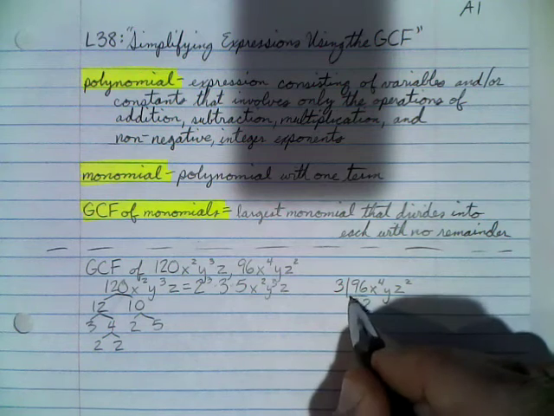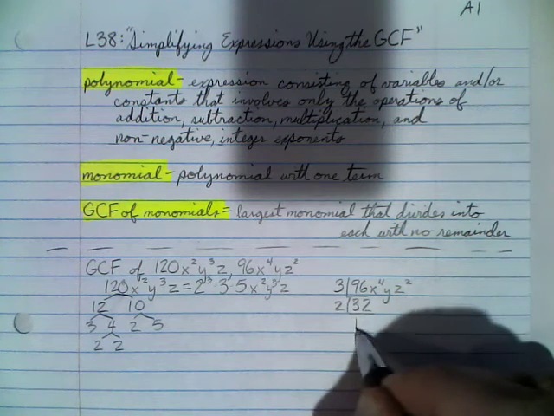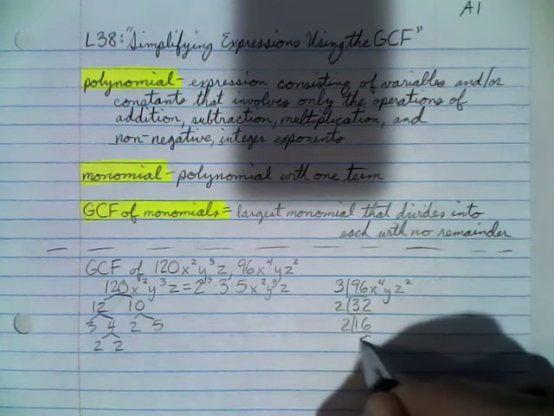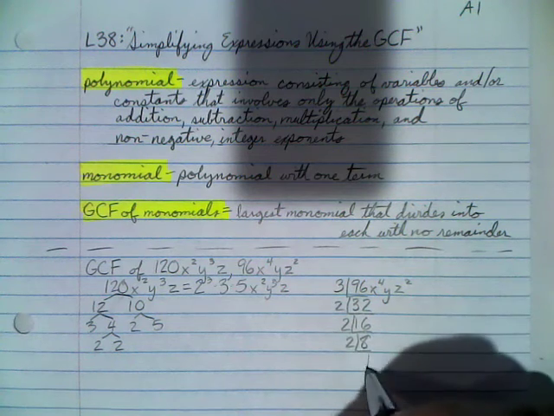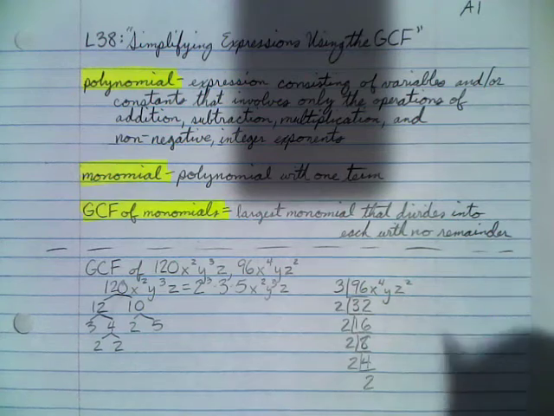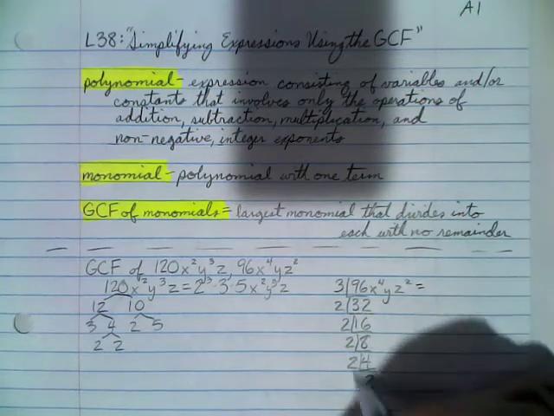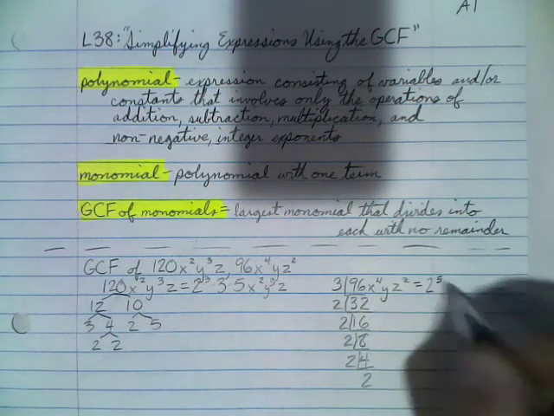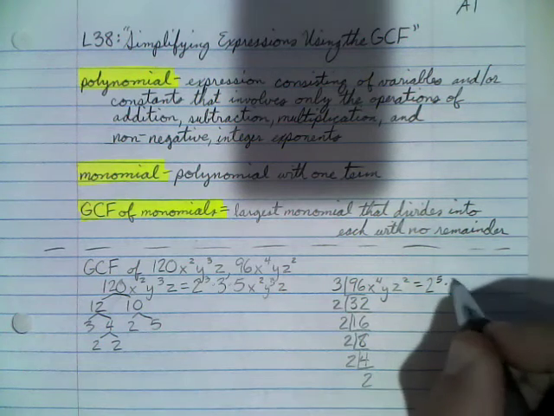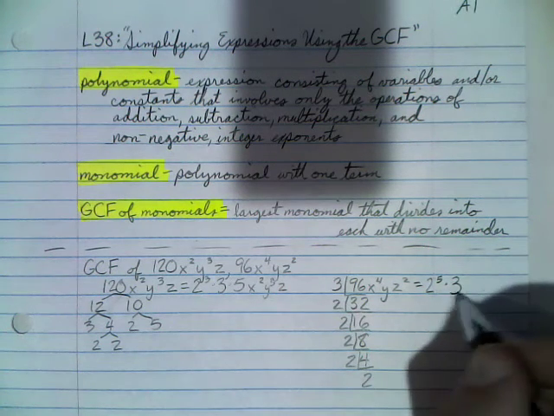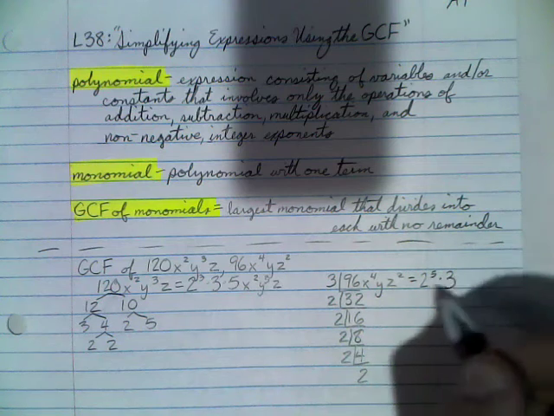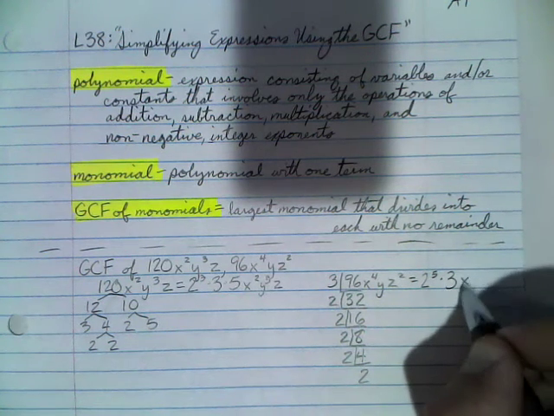That's nice and even, so maybe we do a 2 there. So I get a 16, do 2 again, I get an 8, 2 again, I get a 4, 2 again, I get a 2. We got all primes now. So put this together. I have 2 to the 5th power, 5 2's there, times 3. And remember, we do put our primes in order. So numbers before variables, though.